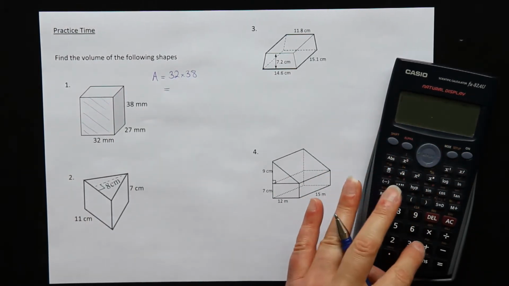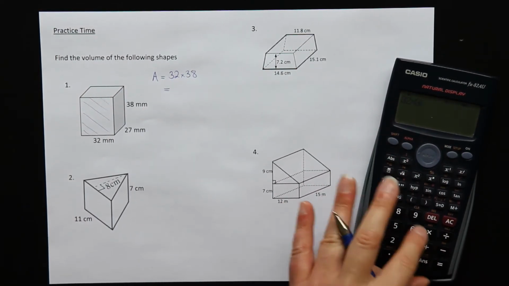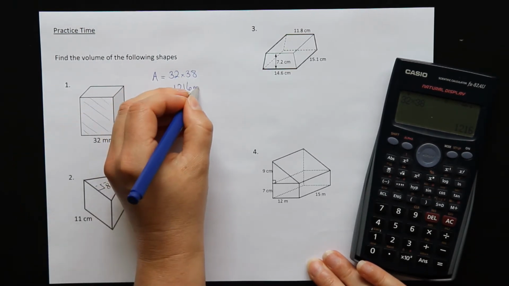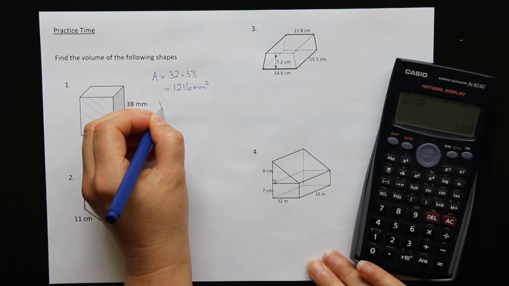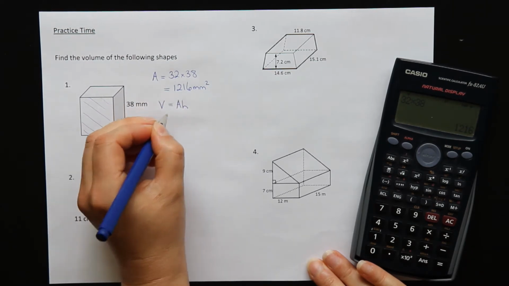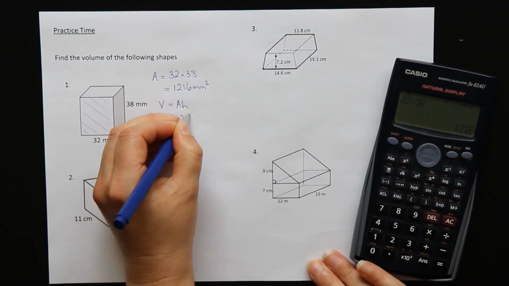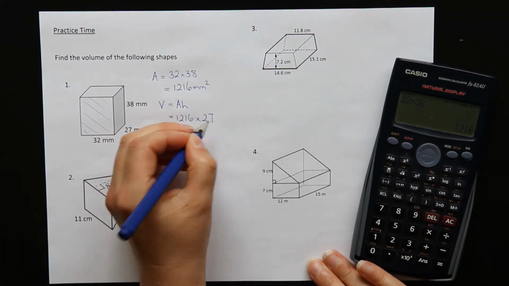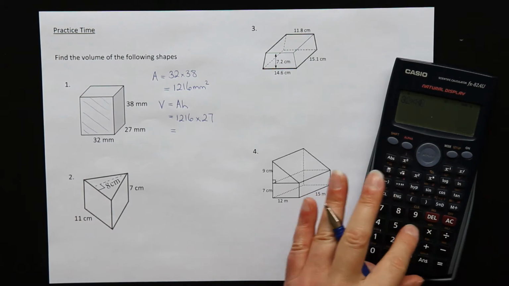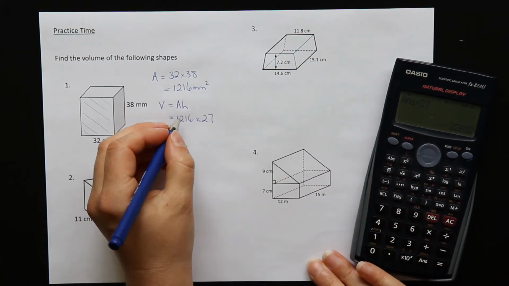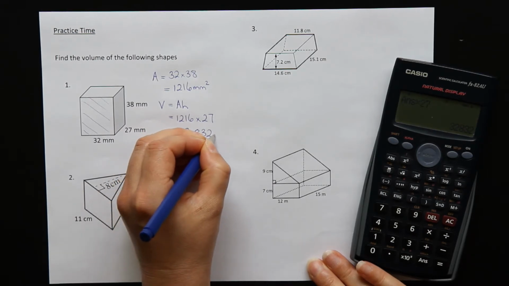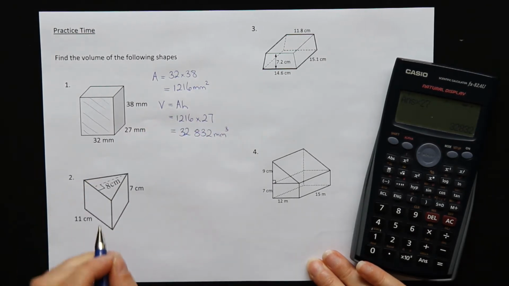Okay, that equals 1,216 millimeters squared. To find the volume, we use our AH. So we take the 1,216 for the area and we times that by the 27. It's a very big number, 32,832 millimeters cubed. Hopefully you got that one.